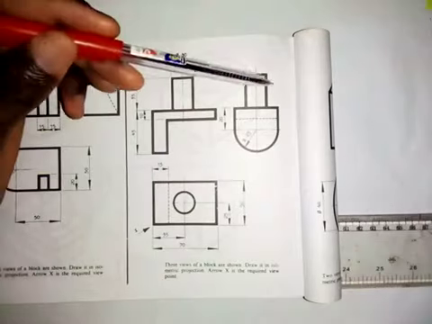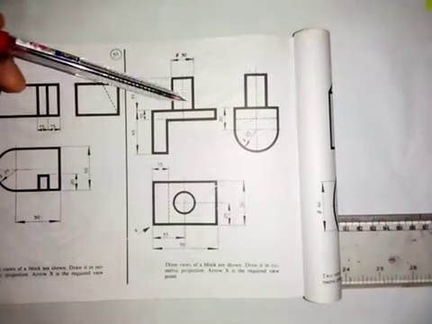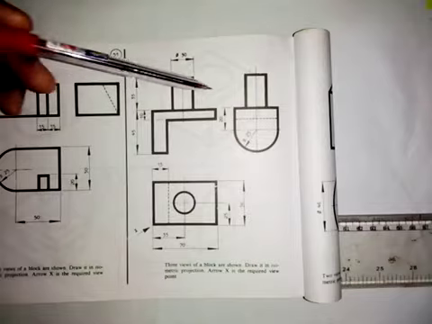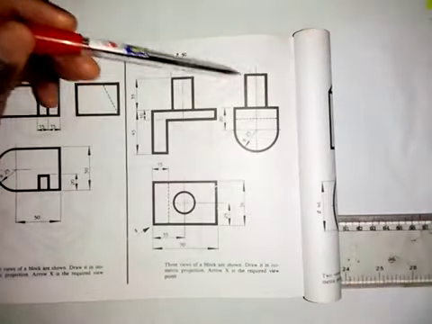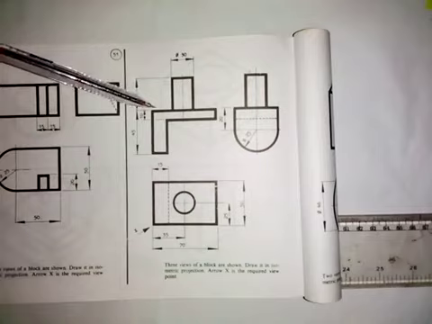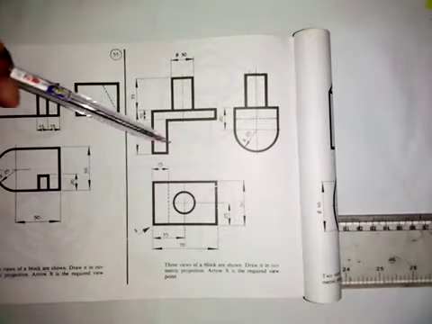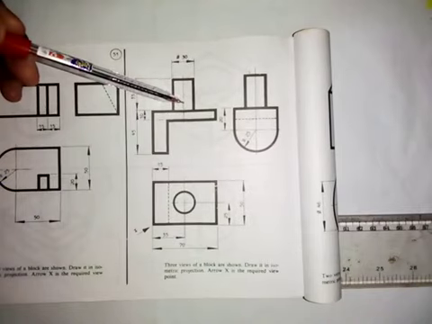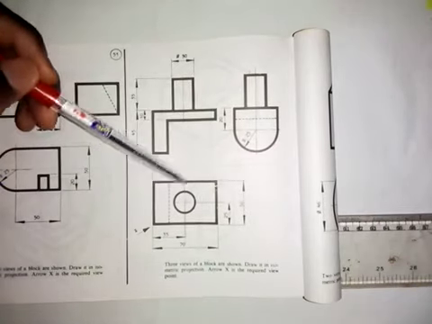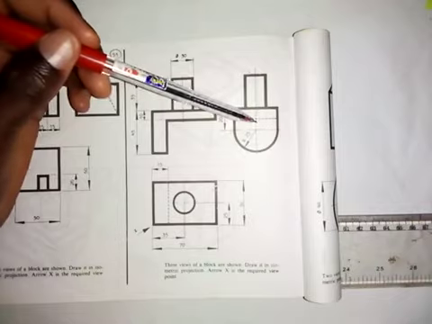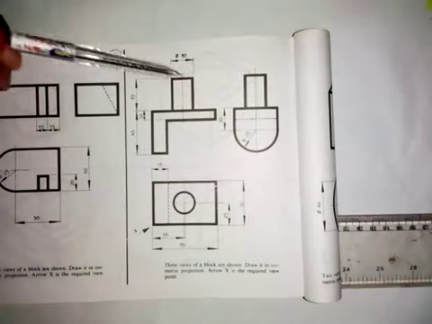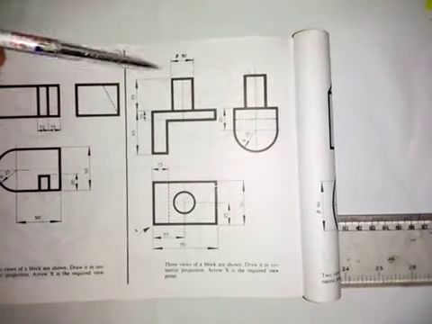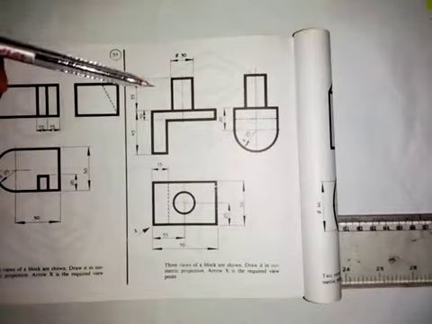But as we have these views here, we need to ask ourselves, in what type of orthographic projection are these views given? These views are given in first angle projection, meaning that this is the front view, this is the top view or plan, and this is the end view or end elevation. So we are going to put these three parts together to get the isometric view of this object.